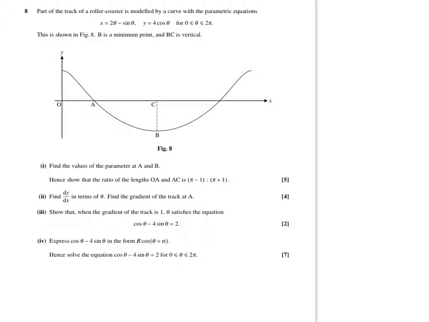For part 4, we need to rewrite cos theta minus 4 sin theta in the form R cos(theta plus alpha). Have a look at your compound angle formula. Then try and solve. Now hit pause and you give it a go.